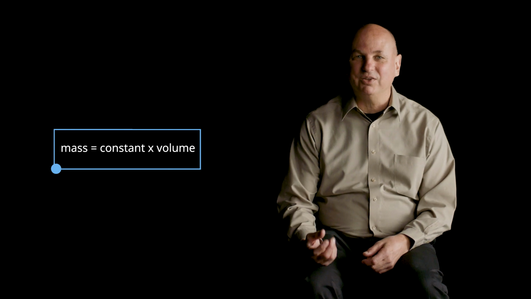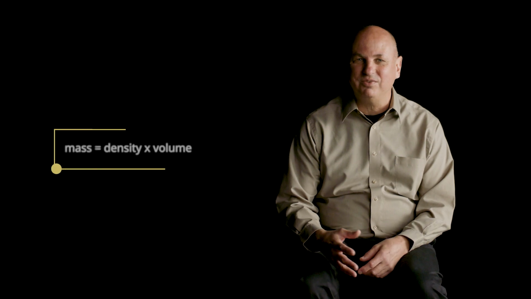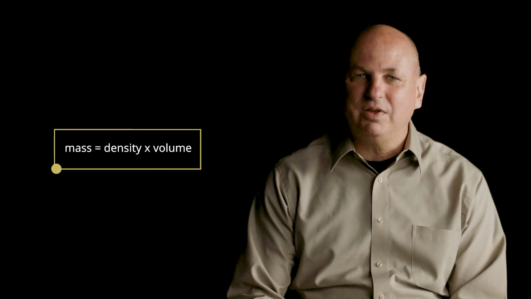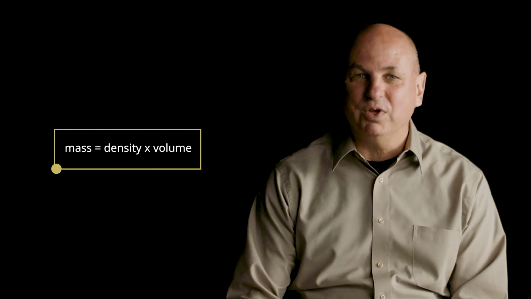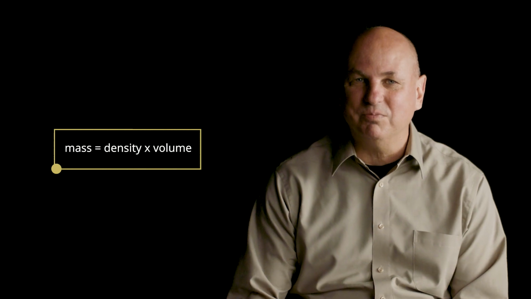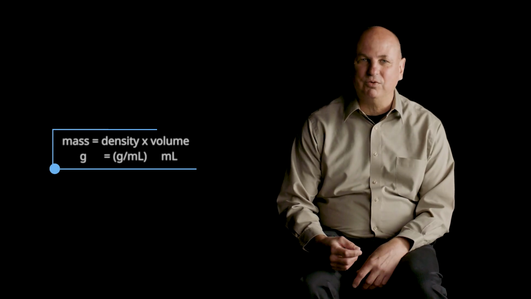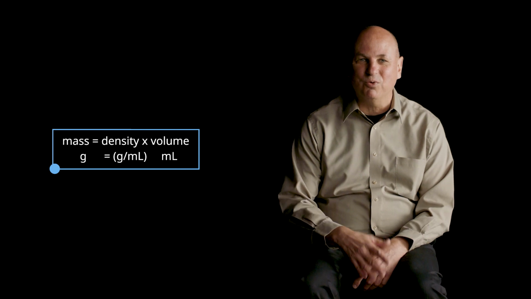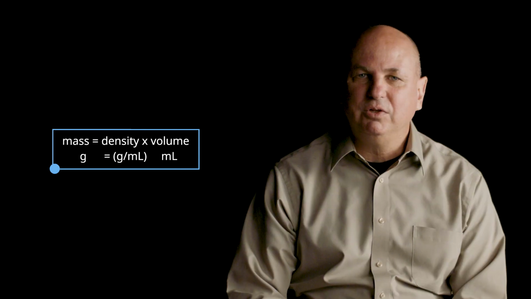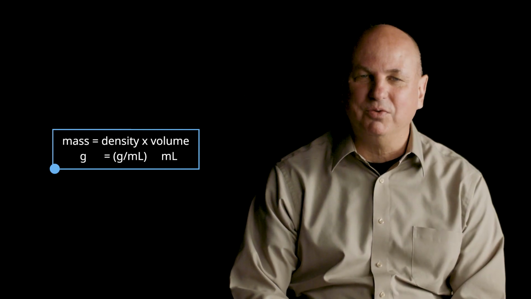Many of the properties that we work with in chemistry are proportionality constants. In this case, the constant is named the density of the substance. So mass is equal to density times volume. The units on the left and right-hand side have to agree. So density must have units of mass over volume. For instance, if we use grams for mass and milliliters for volume, density must have units of grams per milliliter. The milliliters cancel, and we have grams on both sides.